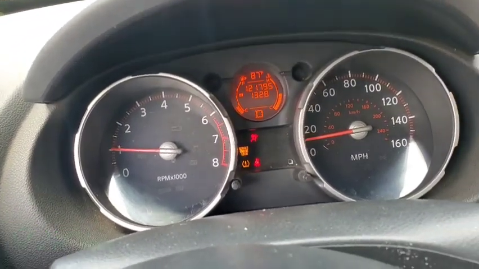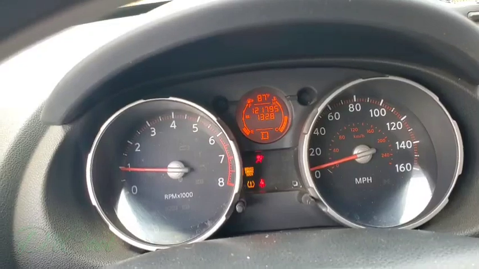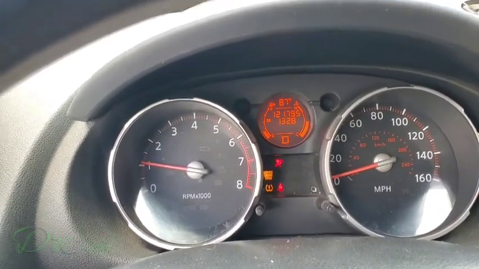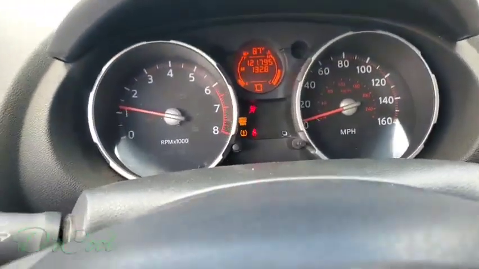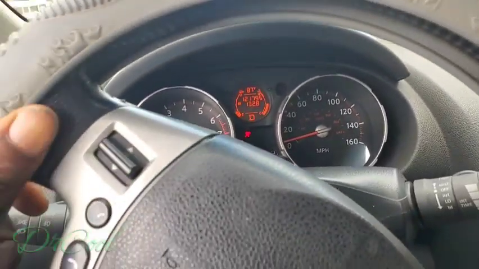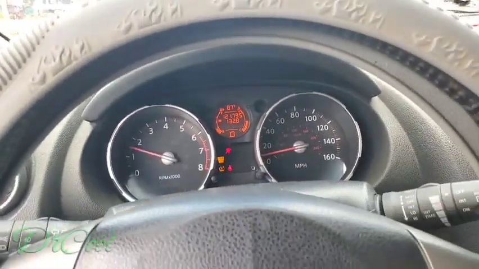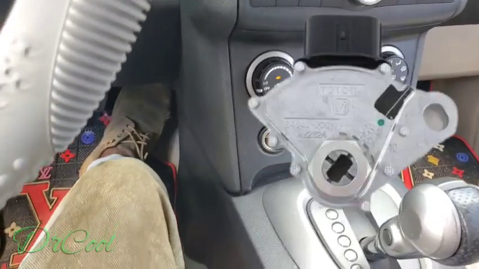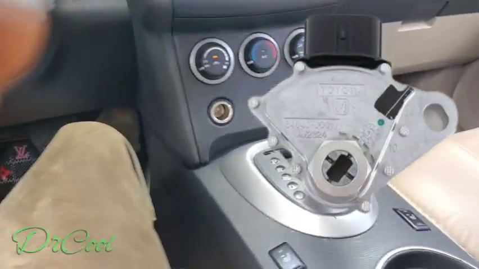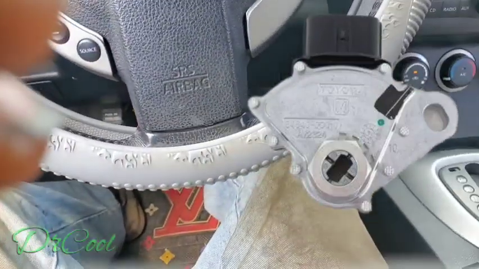So if this transmission range sensor goes bad, it can make the transmission shift harsh, jerk upon shifting, or snap or delay in shifting. So if you find any code related to the transmission range sensor or safety neutral switch, as the other name implies, then go ahead and replace it, and you should be on your way to solving your transmission problem.